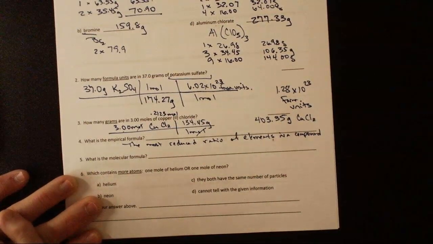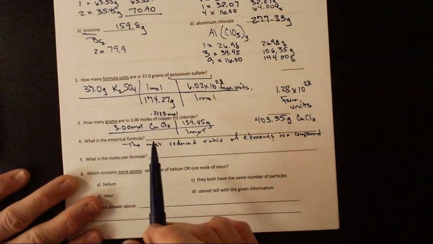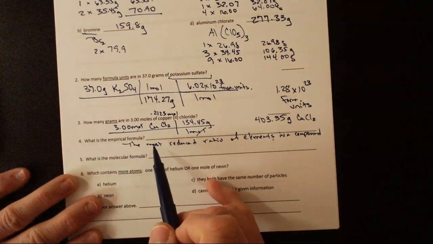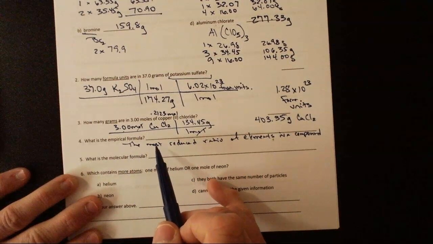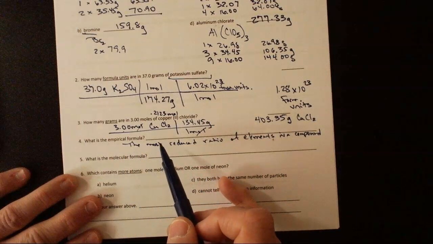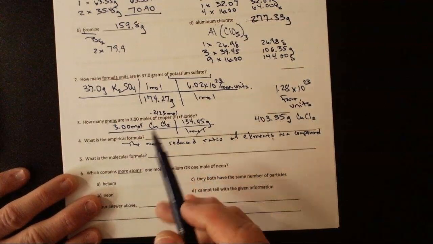In an empirical formula, I have to take each of the subscripts, and if anything will go evenly into all of them, I have to divide and get the most reduced, like reducing a fraction.